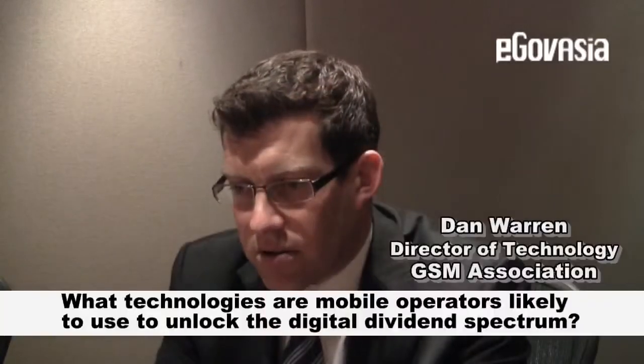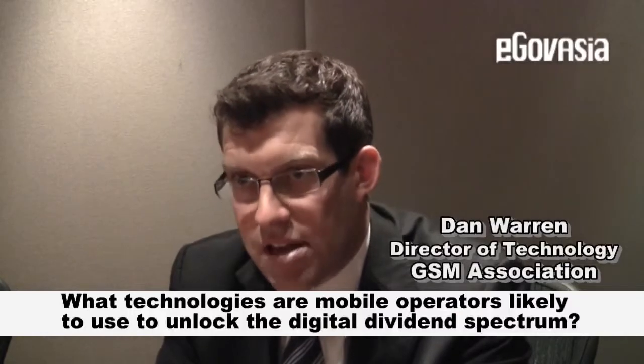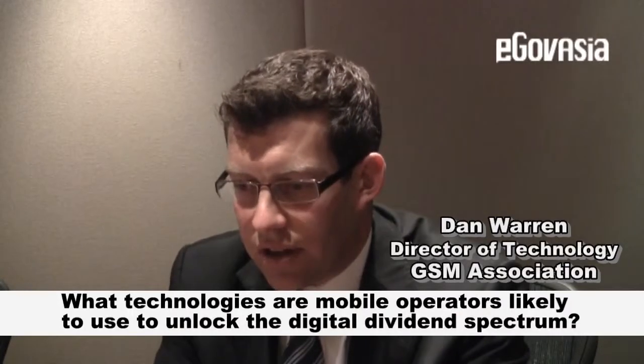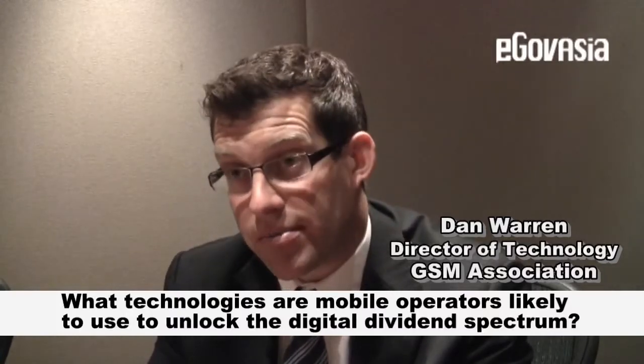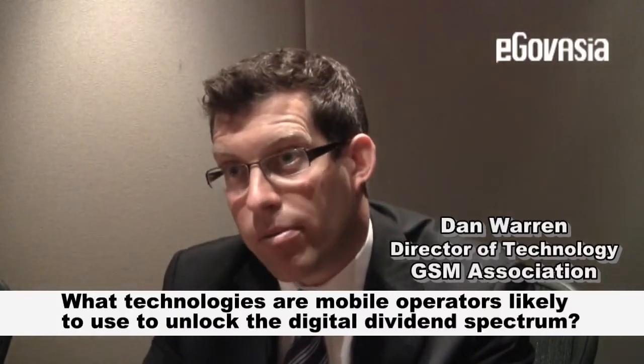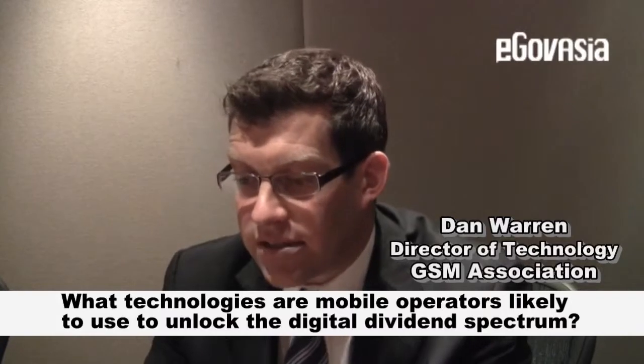I suspect that most operators will focus on LTE. Certainly the requirement to deploy LTE requires new spectrum if you don't happen to have spectrum asset available to you. And LTE is likely to be the technology which operators will focus their attentions on for at least the foreseeable future.